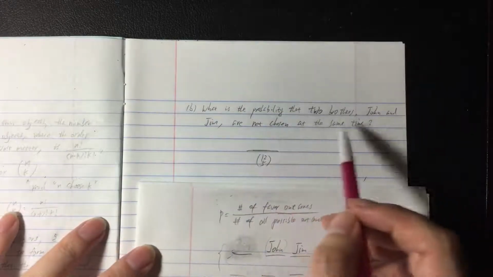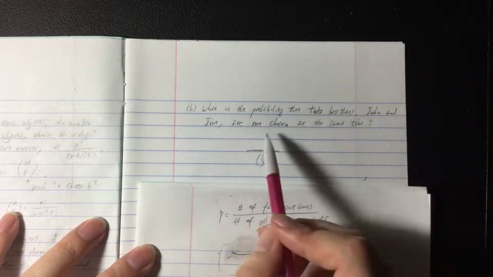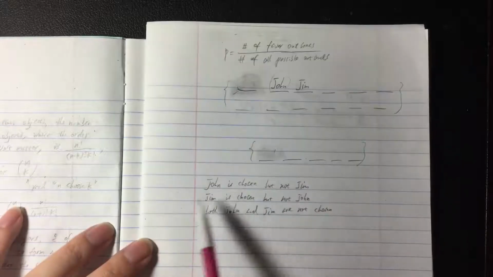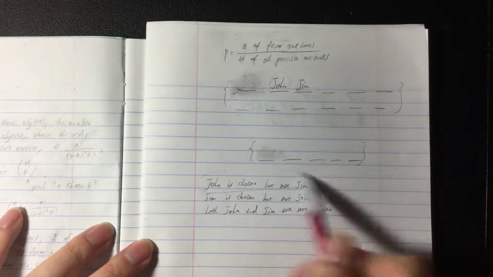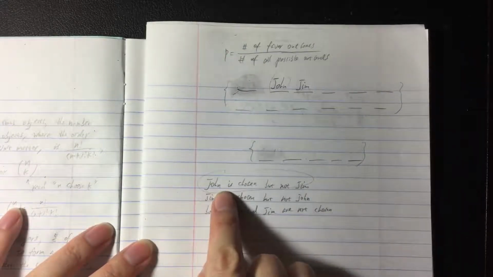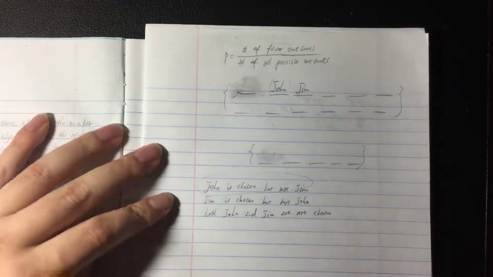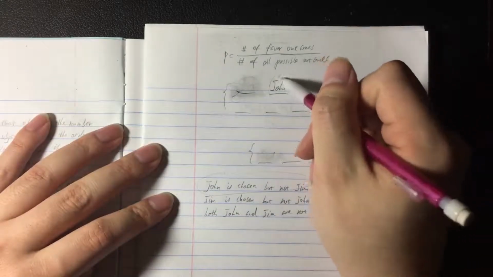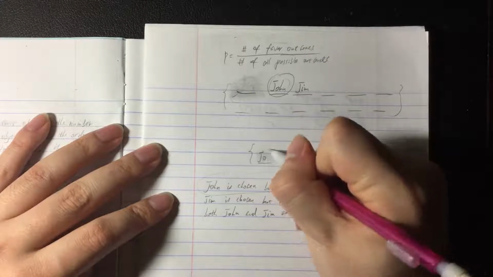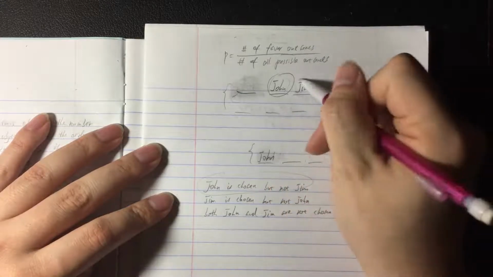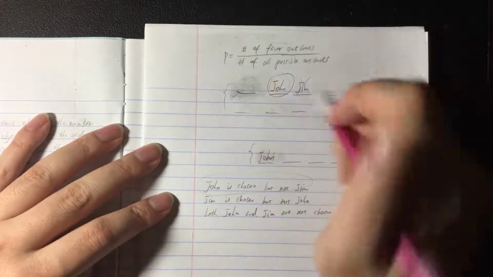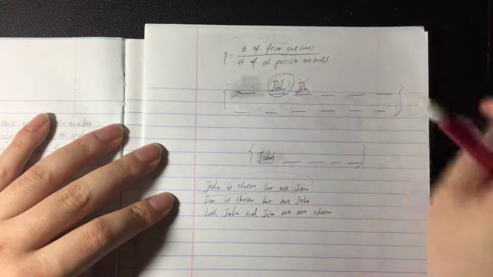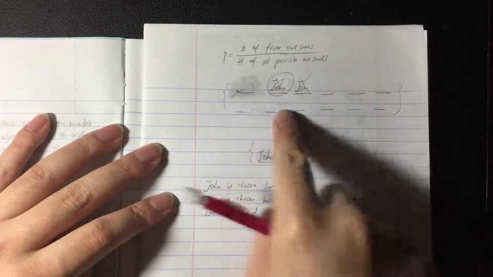Let's satisfy the condition that John and Jing are not chosen at the same time. Let's consider case 1: John is chosen, but not Jing. If John is chosen, we pick John, put it here. Then we cannot choose Jing anymore. Since John is chosen, we cannot pick Jing anymore. We have 10 available players left.